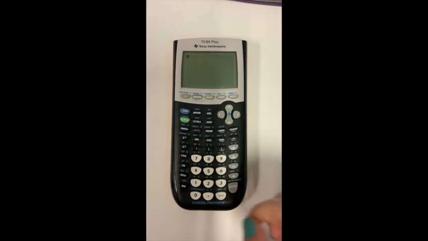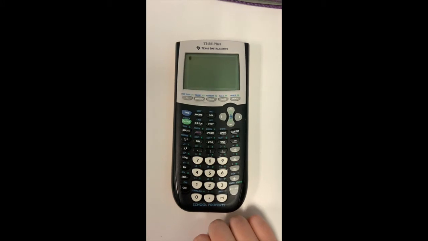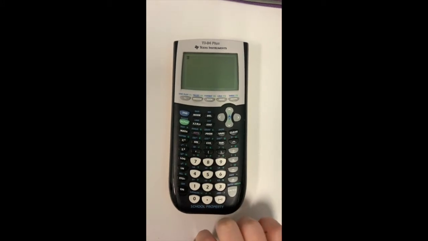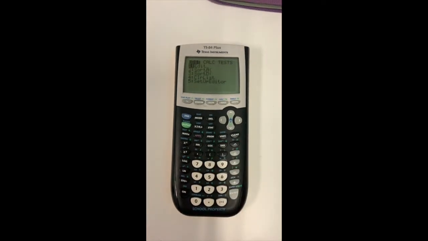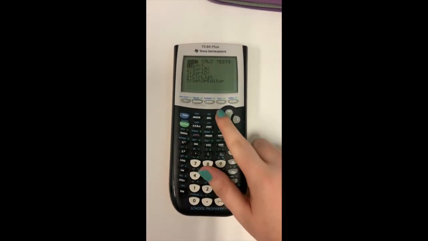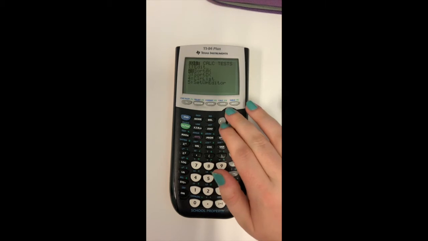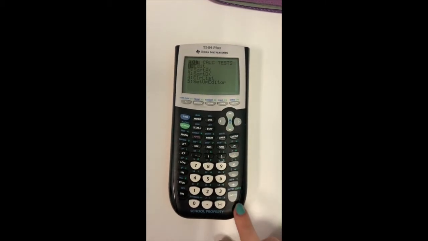All right, here we have our graphing calculator. The first thing you're going to do to calculate standard deviation on your calculator is to hit the Stat button right here. Then you're going to use the arrows if you need to and go to option 1 and hit enter.